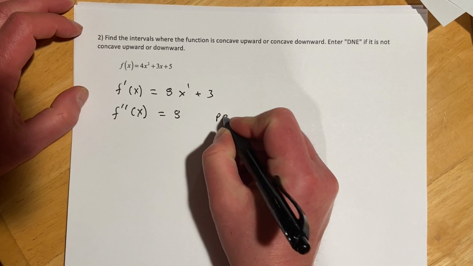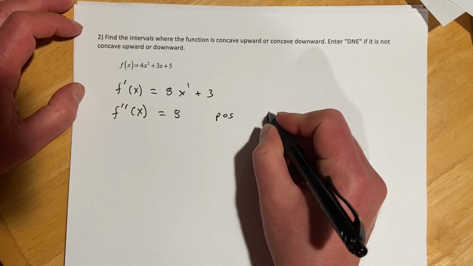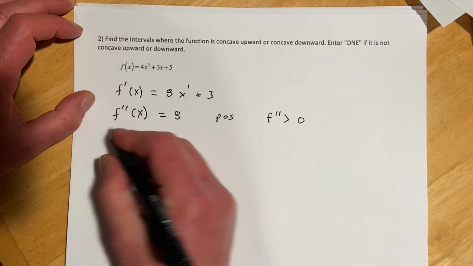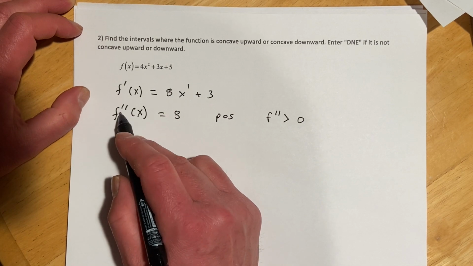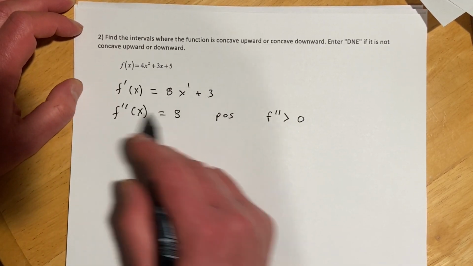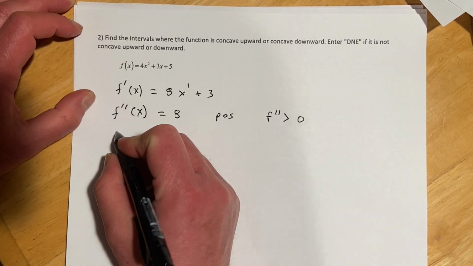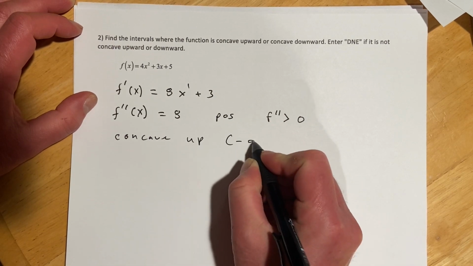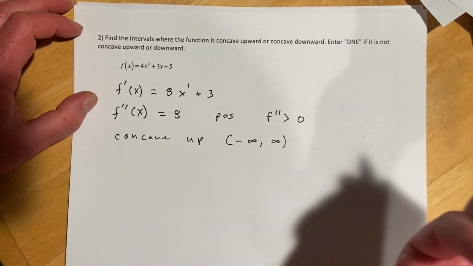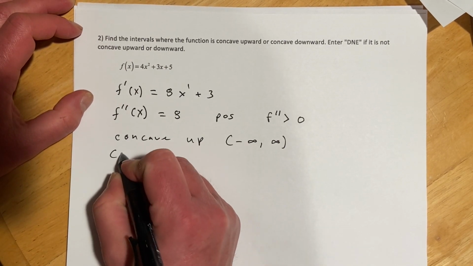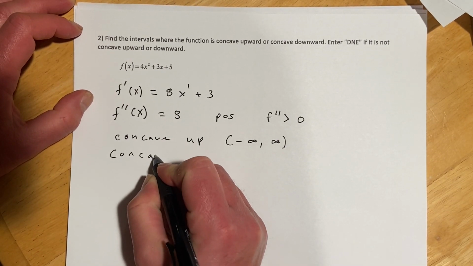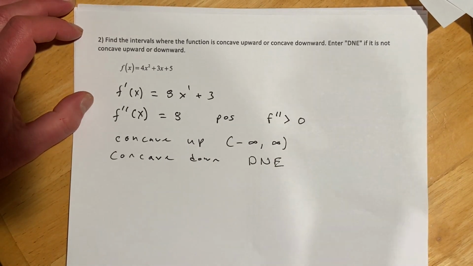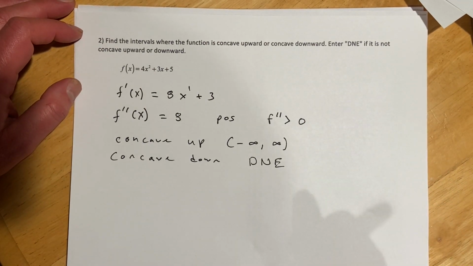8 is a positive number, so that means f double prime is greater than 0. And remember, when we have this, it's going to be concave up. And f double prime is 8 everywhere, right? So it's always going to be 8, always going to be positive. So it'll be concave up on the interval negative infinity to infinity, because the sign never changes. It's always 8. So then concave down, well, the whole thing is concave up, so that's where we'd have a DNE, in that it's never concave down.